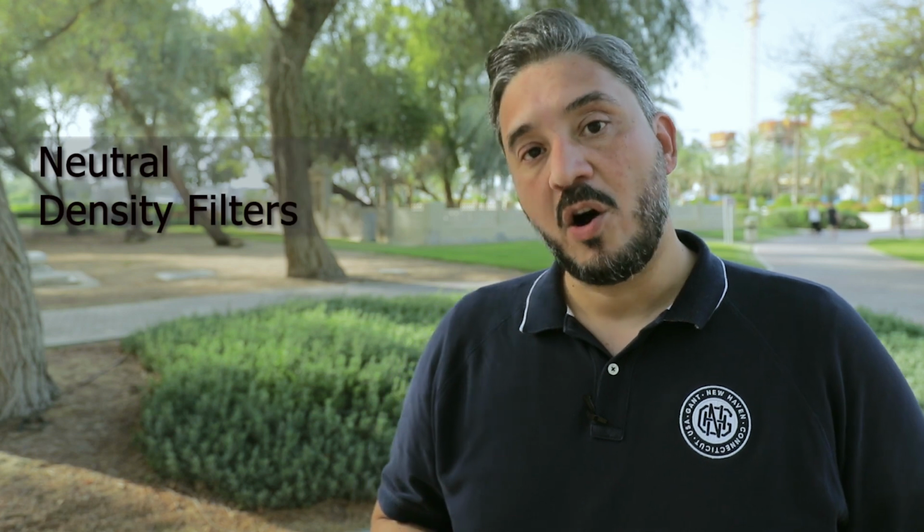Today I'm going to talk about the ND filters that you can use on the GoPro. ND filters are similar to the sunglasses that you put in front of the lens. ND filters vary between the fixed ND filters that come like ND4, 8, 16, 32, and each number of those represents how many stops of light it will block in front of the lens.